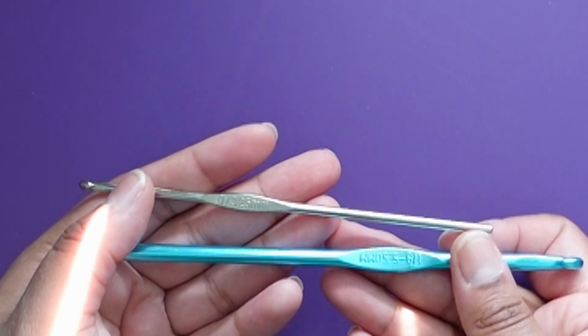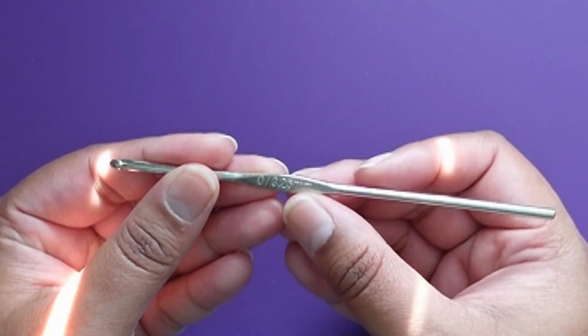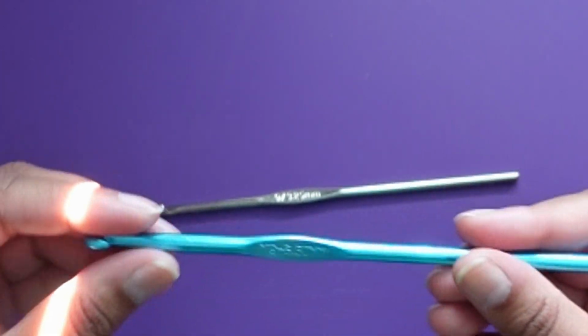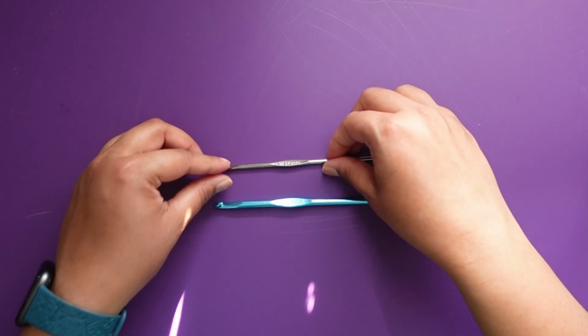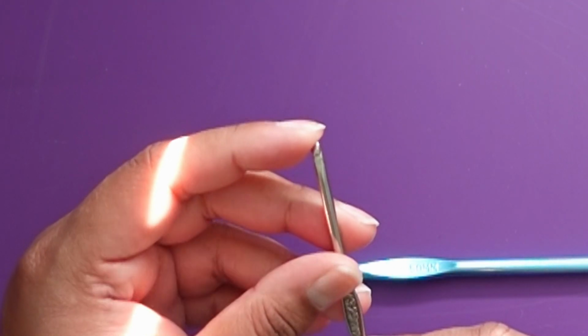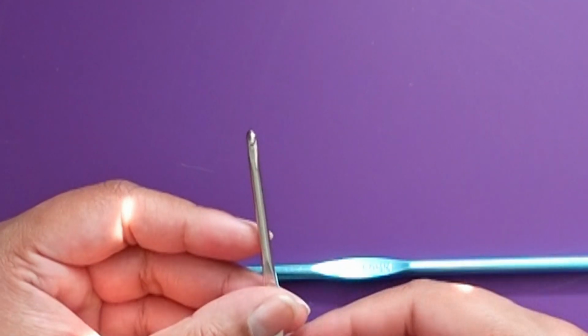Well, it's all in the numbers that we mentioned before. This one says 3.25, and this one says 5.50. The mm stands for millimeters. The millimeters tell you how wide the head of a certain hook is. The wider a head is, the more millimeters it will be.